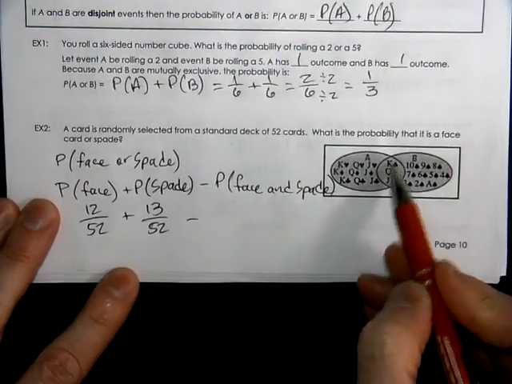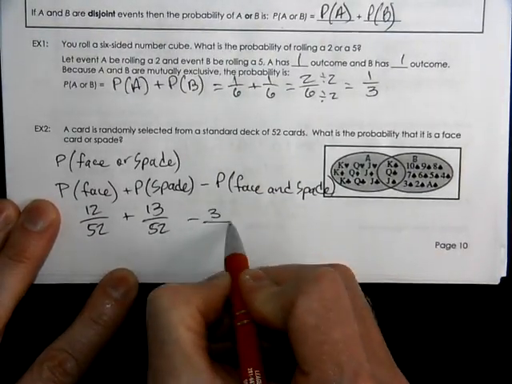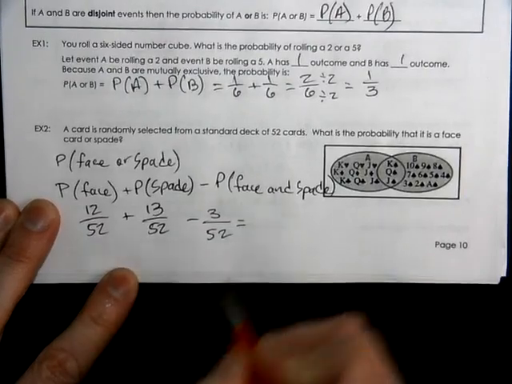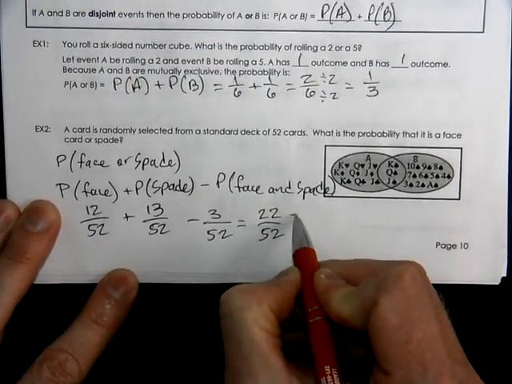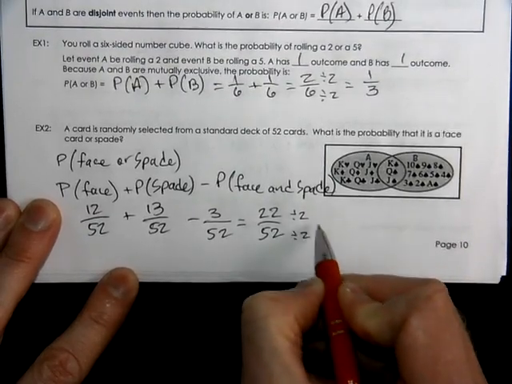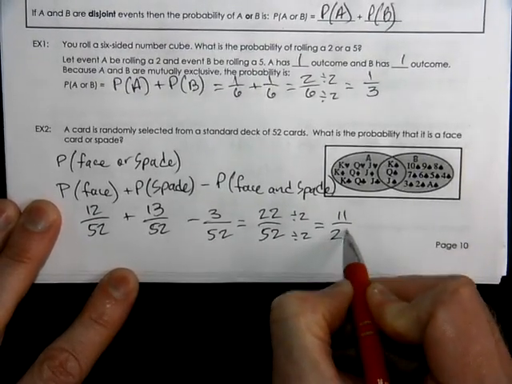And we saw that there were 3 of them. So that gives us 22 out of 52, which can be reduced.